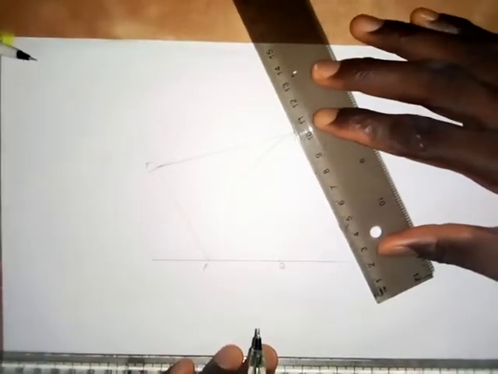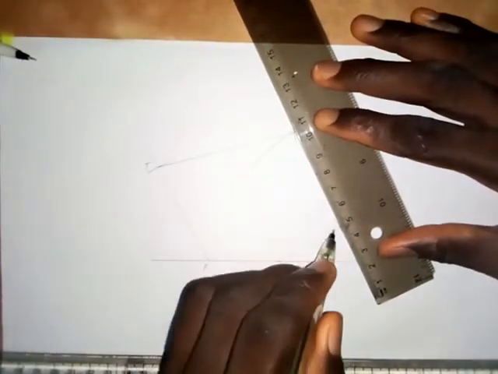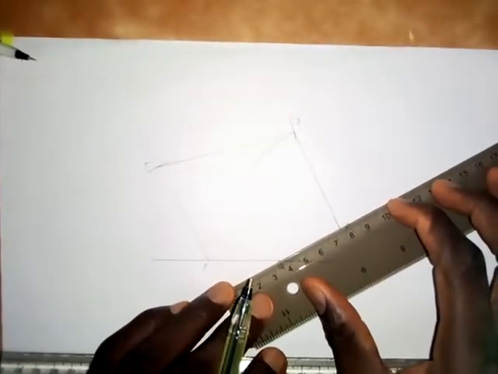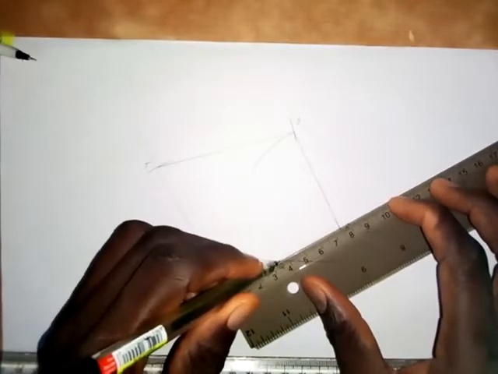All right, so I'm going to join this together now. Join ST together with a straight line. So this is it. And also join RS together with a straight line. And so let's make this thick.